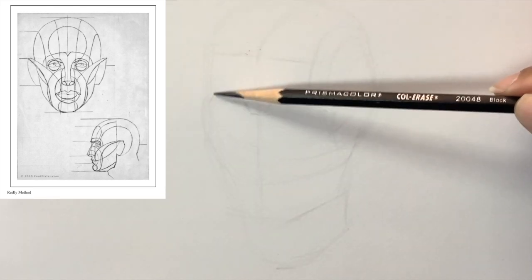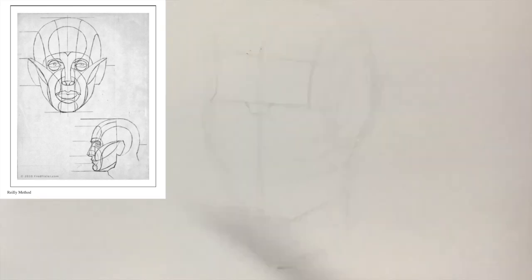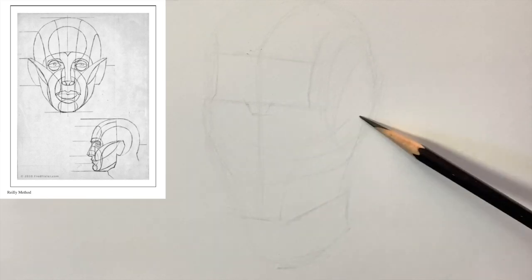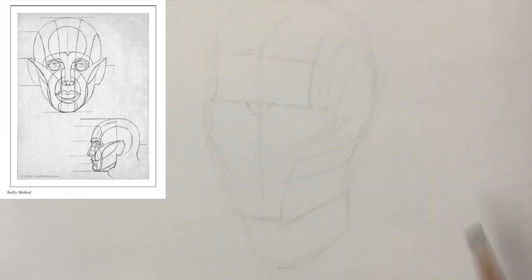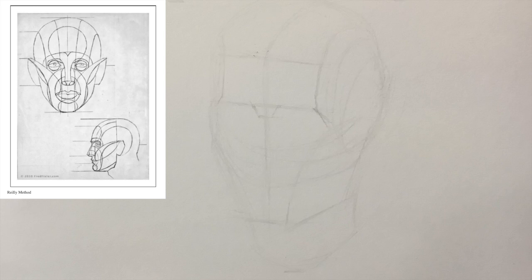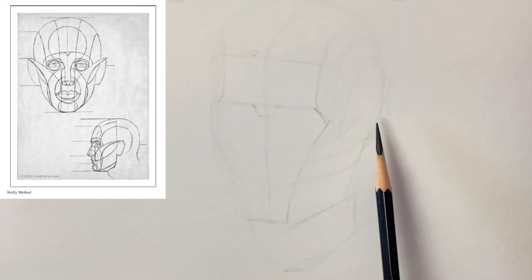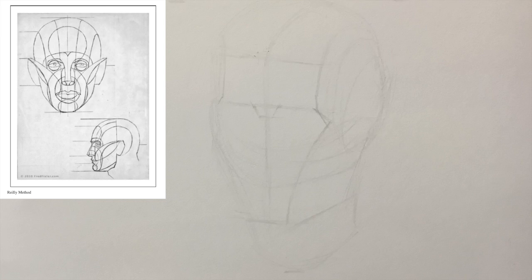So to start with, the Reilly method starts the same as the Loomis method, meaning starting with a sphere for the cranium, attaching a jaw, getting the front, the side, the top, depending on what you are seeing when it comes to the head, bottom of the head. So you want to start it very generic, right? Very simple.